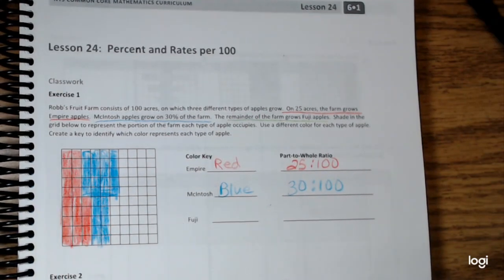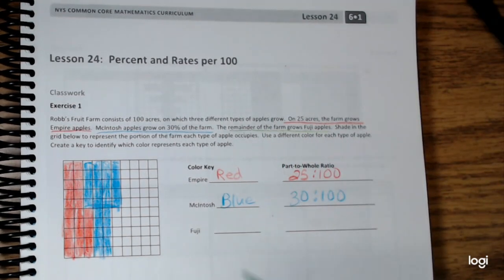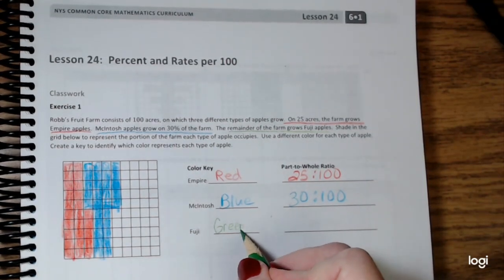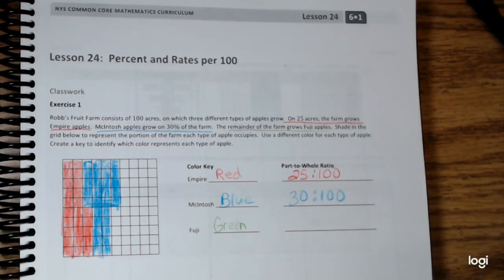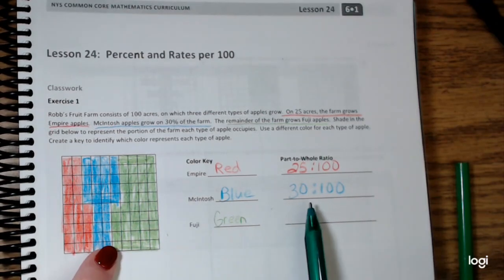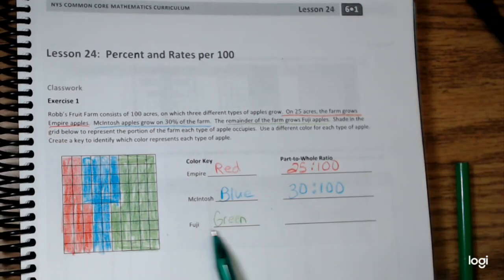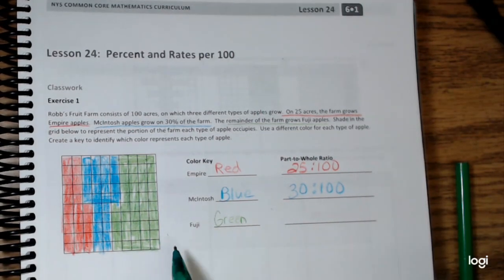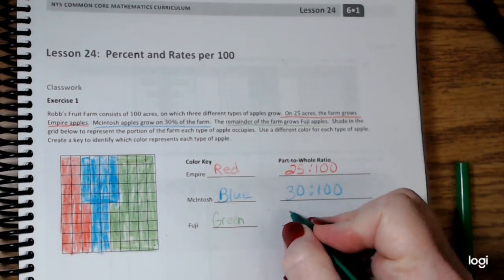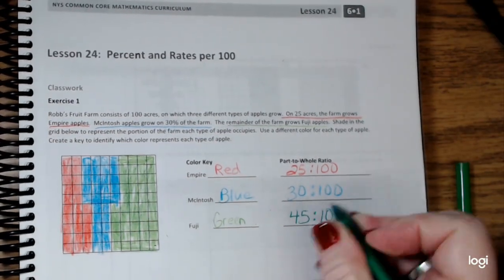All right, well, this is pretty easy so far. Let's see what's next. Now, it says here the remainder of the farm grows Fuji apples. All right, well, my Fuji apples are going to be green, and the remainder means we're going to color in all the rest. So pause your video and color all the rest. All right, so now let's see. The blue was 30 out of 100. My Empire was 25 out of 100. So green is all the rest. Well, let's see. I have 10, 20, 30, 40. It looks like 45. So my part of my green was 45. The whole would be out of 100.